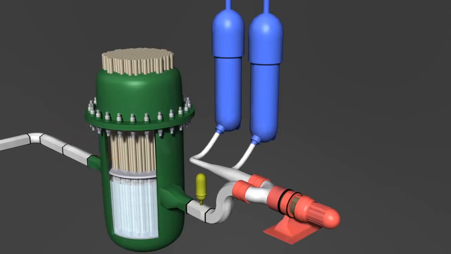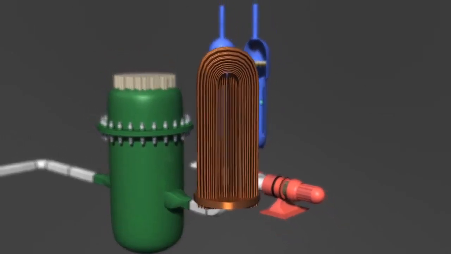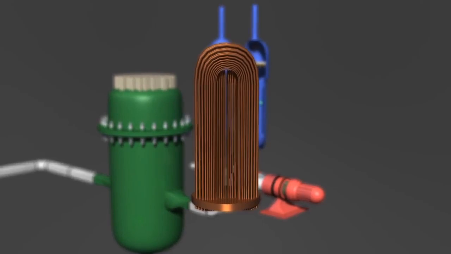Inside the vessel, the water is heated to over 570 degrees Fahrenheit. The water does not boil, however, since the pressurizer maintains the water pressure constant at around 160 bars. The heated water is eventually pumped to a heat exchanger, also called a steam generator. These are typically in the form of a shell and tube heat exchanger.